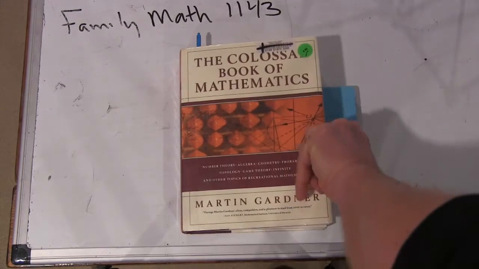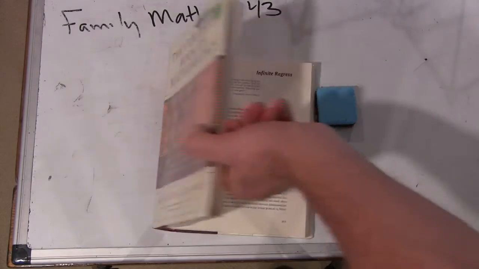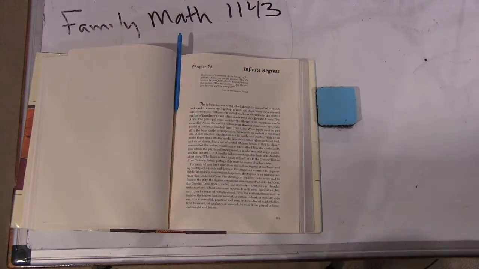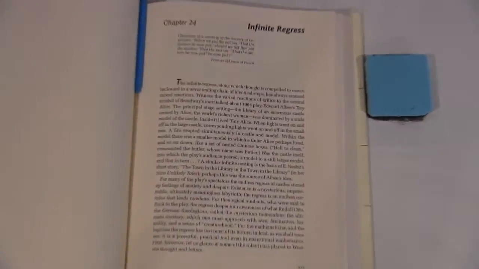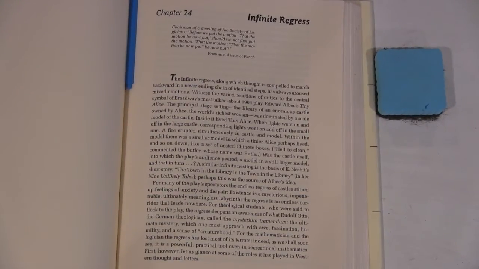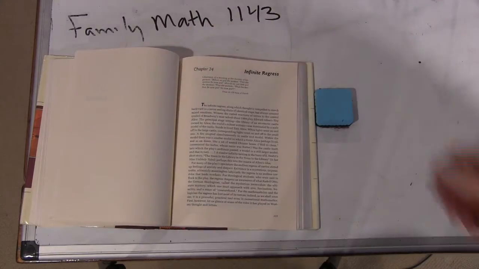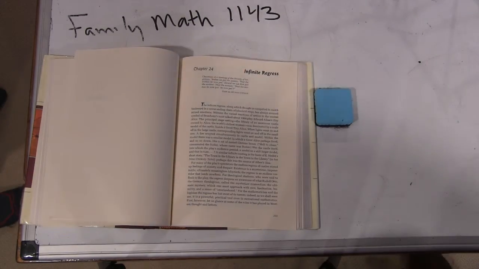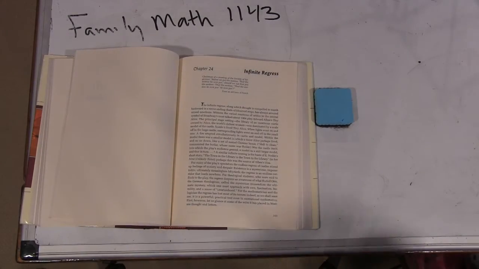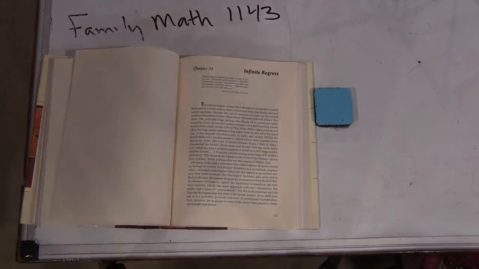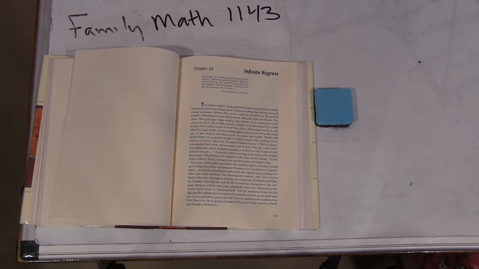FamilyMath1143. So I gave you this book this morning, The Colossal Book of Mathematics by Martin Gardner, and asked you to flip through it and find something that you thought was interesting. And you said you want to talk about this chapter, which is entitled Infinite Regress. And what was it that caught your eye in this chapter? Well, I flipped to a random page and I saw there was an illustration of one of the puzzles involving infinite regress.